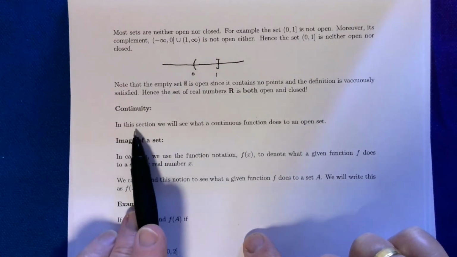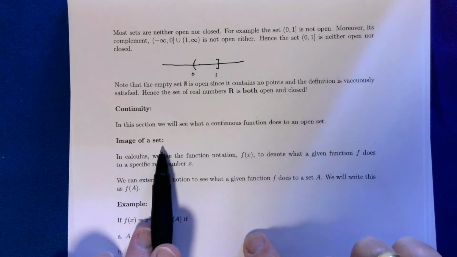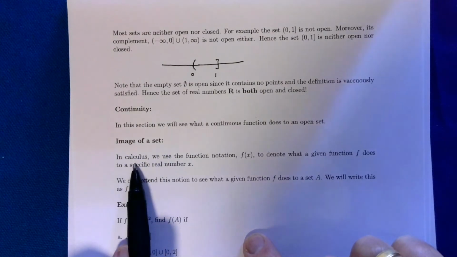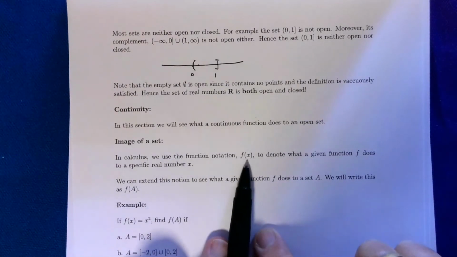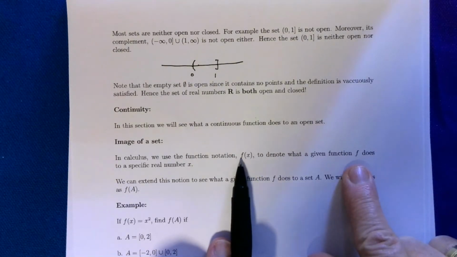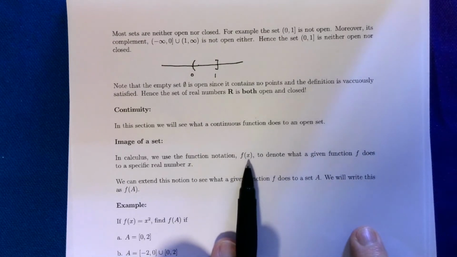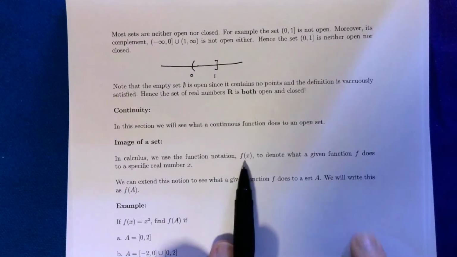Now, in order to get started with that, we need the idea of the image of a set. So in calculus, we use the function notation f(x). This means we take a given function f, which is some formula, and you plug in a specific number x, and you get a new one, f(x).